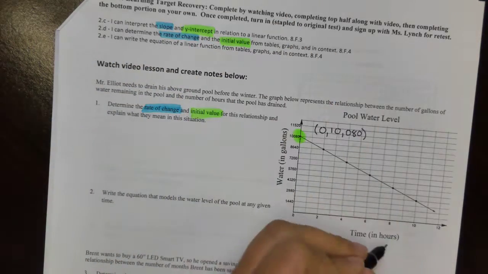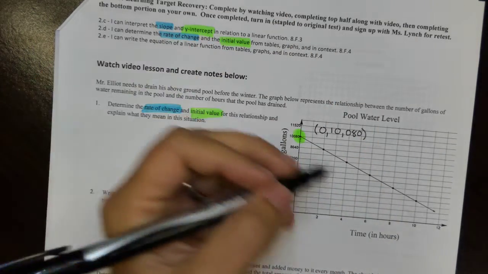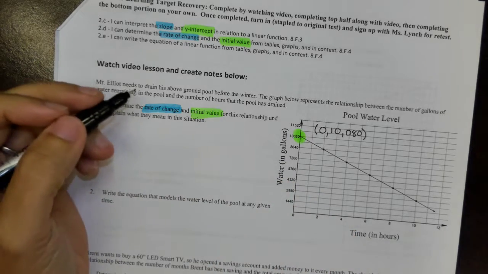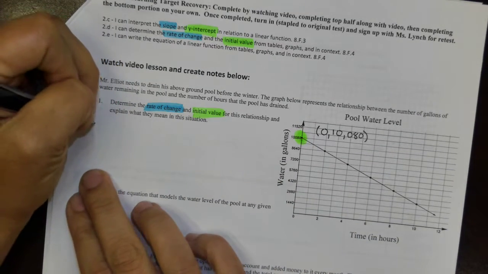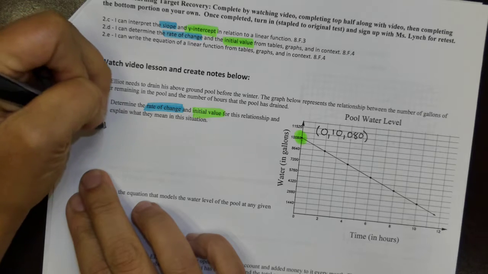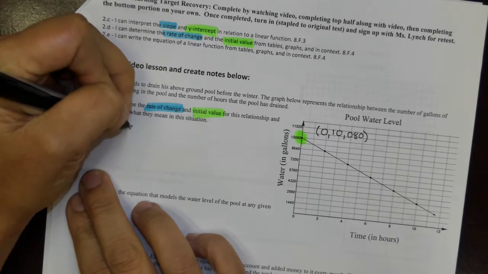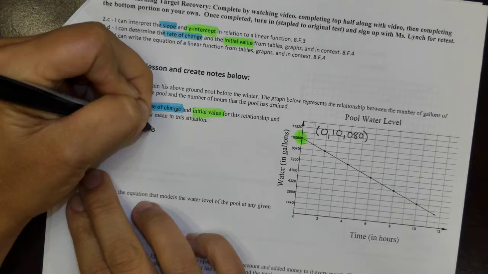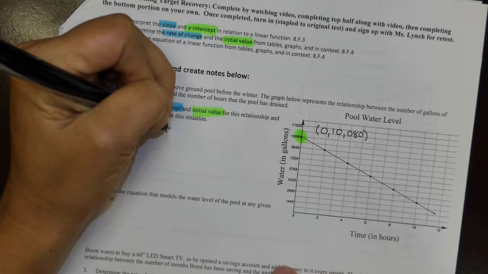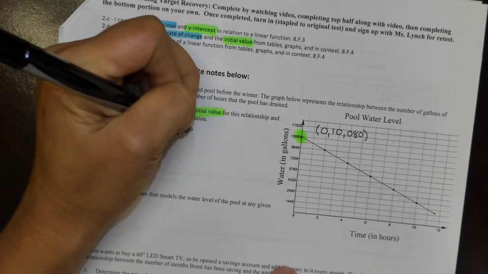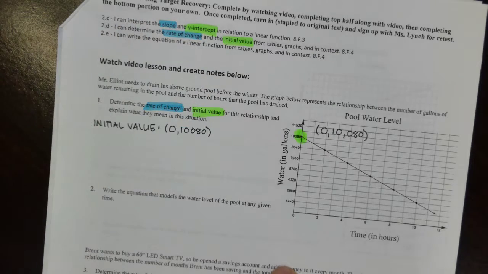So let's put some words with this since we're going to have to interpret that. So when it says I can determine, I should see on your paper that it says initial value. And I might see something that says 0, 10,080.